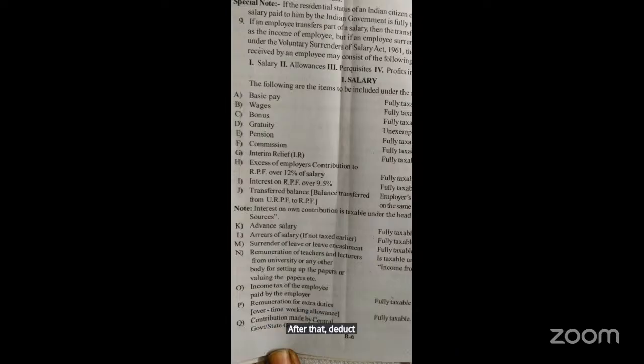again, when you calculate total income, how to calculate total income? Total of five heads of income. After that, deductions under section 80C to 80U. After the deductions, you get some amount, and that amount is called total income or taxable income.